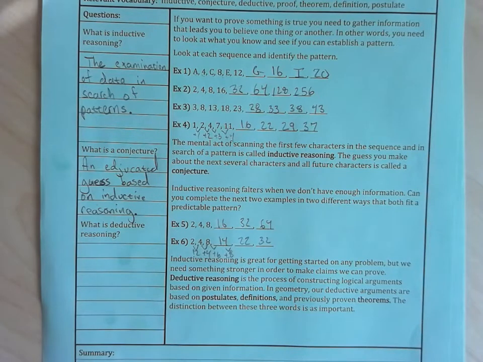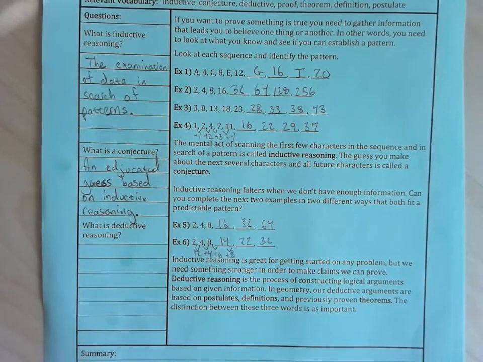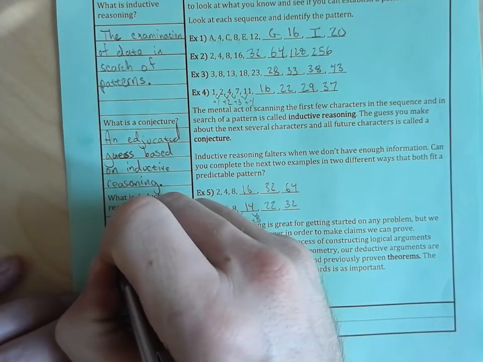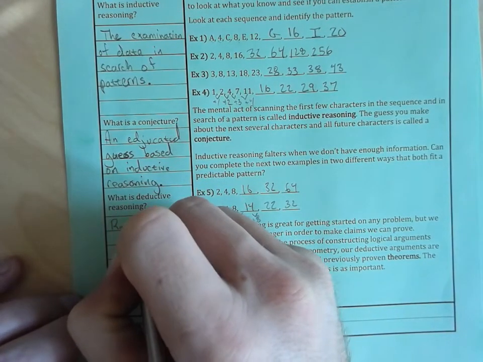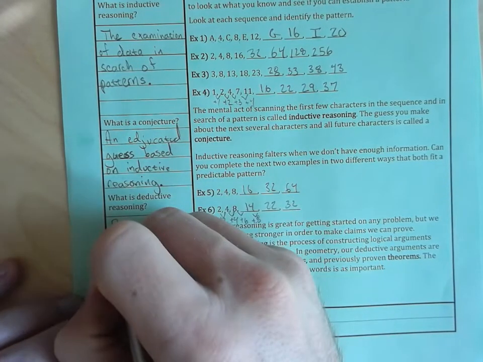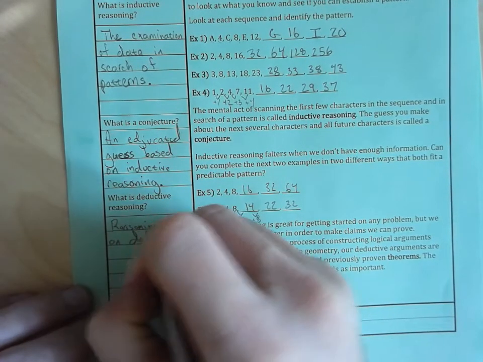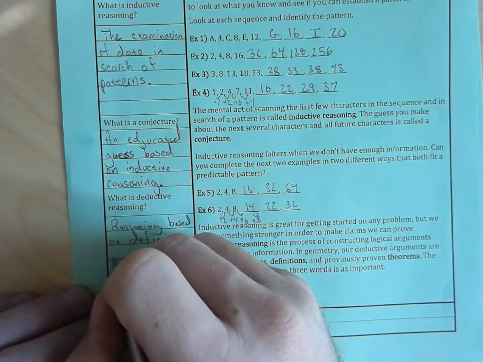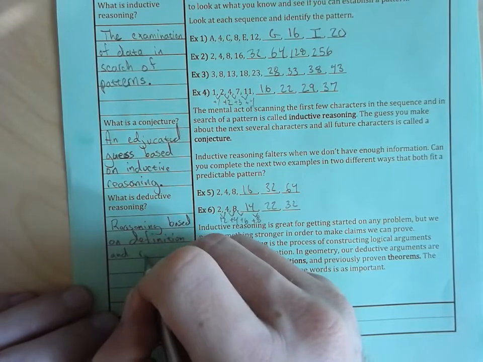Because inductive reasoning has its limits, we want to develop a stronger type of reasoning called deductive reasoning, and that is reasoning based on definitions and rules.